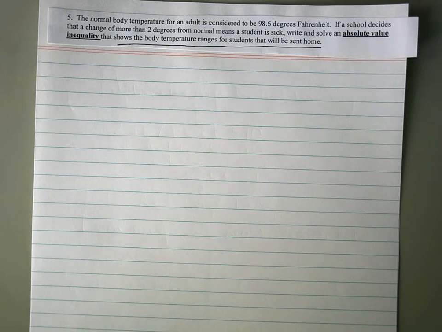Part 2, showing your thought process for inequality, absolute value inequality applications. The normal body temperature for an adult is considered to be 98.6 degrees Fahrenheit. If a school decides that a change of more than 2 degrees from the normal temperature means a student is sick, write and solve an absolute value inequality that shows the body temperature ranges for the students that will be sent home. Now, I have underlined an important part of the problem.